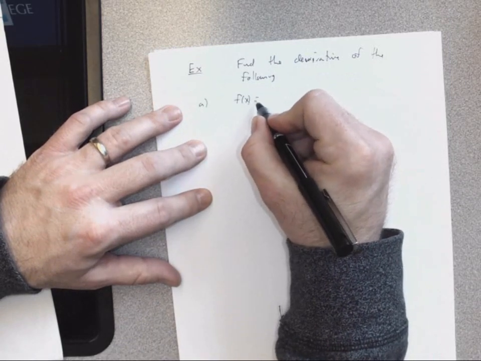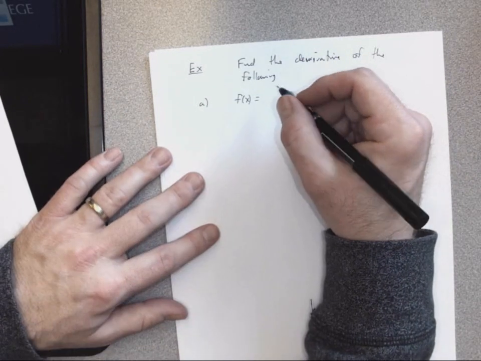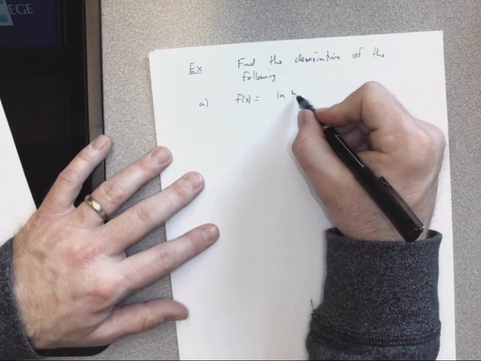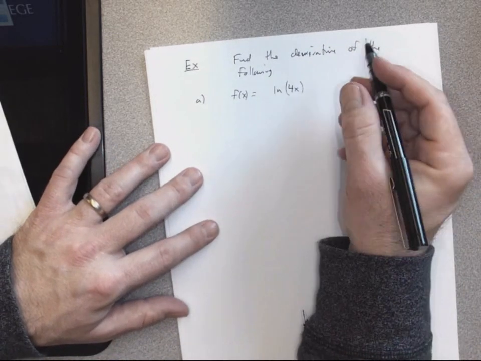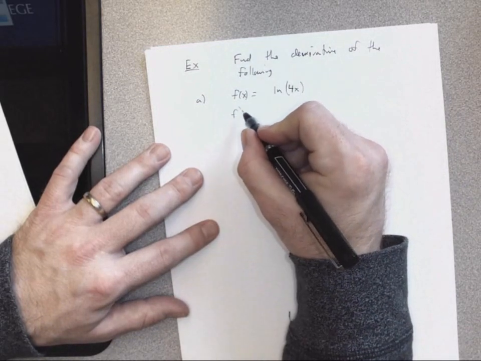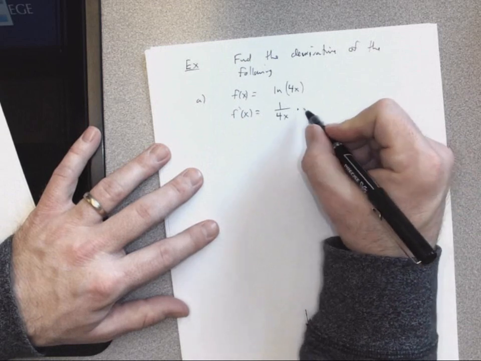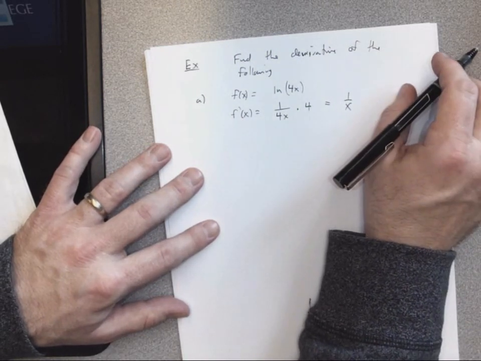f of x is equal to... we'll do another easy one real fast. Natural log of 4x. So the 4x is inside the layer. So what I know is that f prime of x is going to be equal to 1 over that u, so 1 over that 4x multiplied by the derivative of 4x. So this is just going to be 1 over x.